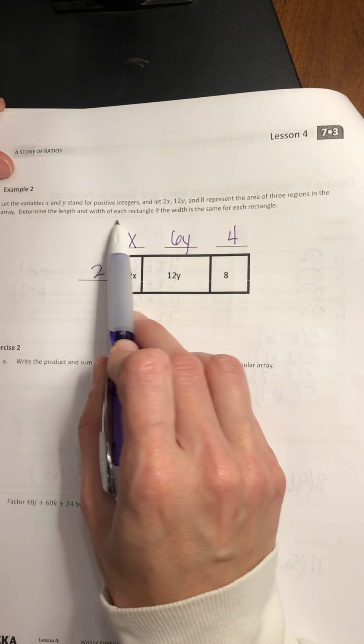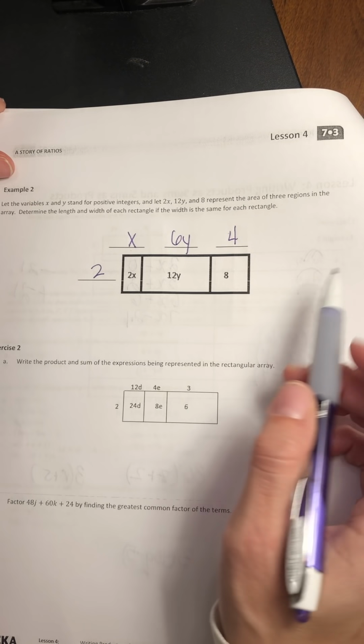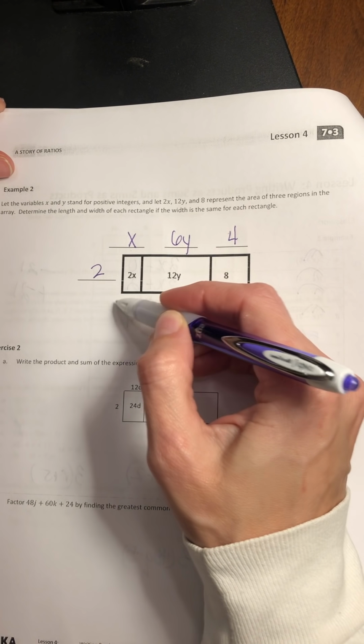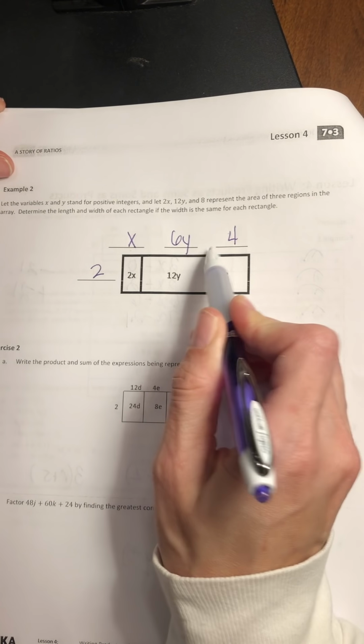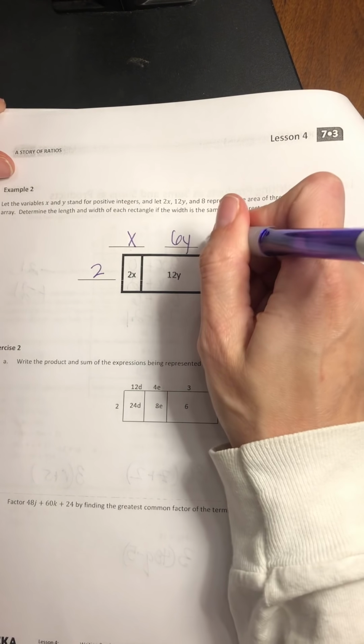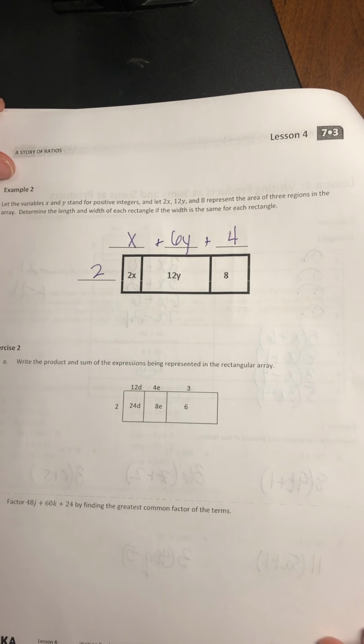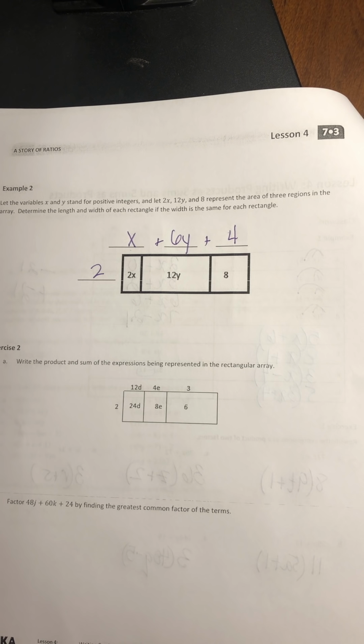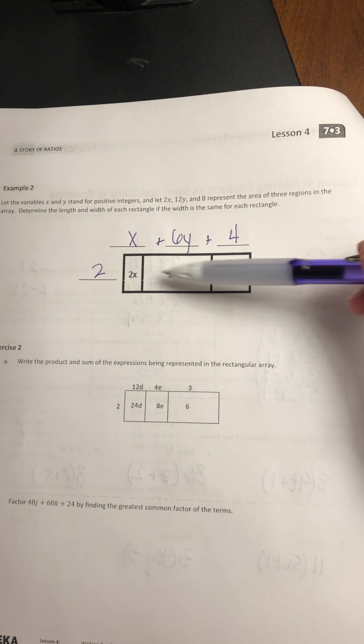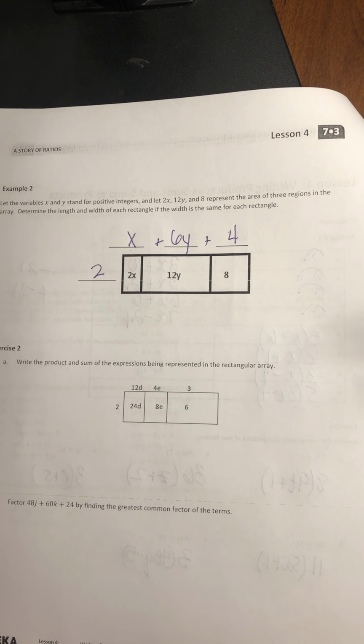So the length and the width of each rectangle is given here. We have a rectangle that is 2 by x, plus 6y, plus 4. So that means the greatest common factor between all of these is 2.